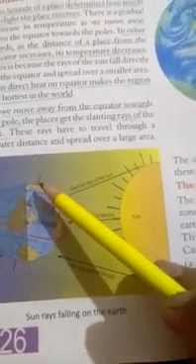So, the areas near the equator are the hottest in the world because the rays of the sun have to cover less distance. But as we move from the equator towards the pole, we see that the rays of the sun are slanting. They have to cover great distance. So the areas or the regions near the pole are the coldest in the world.